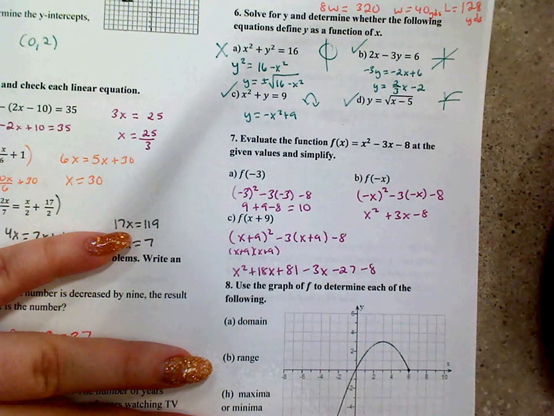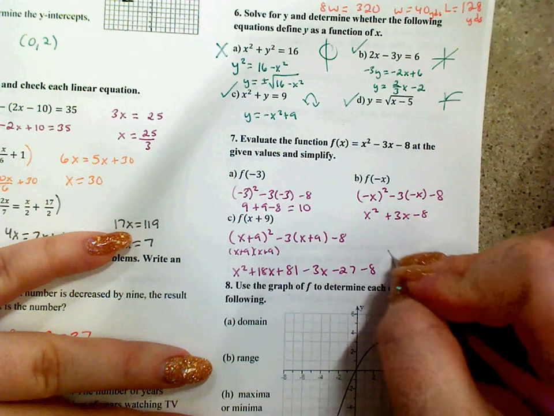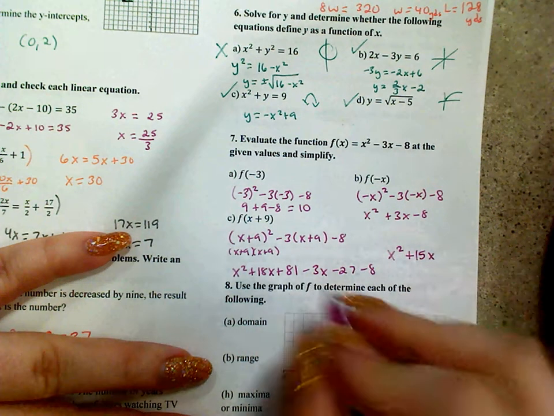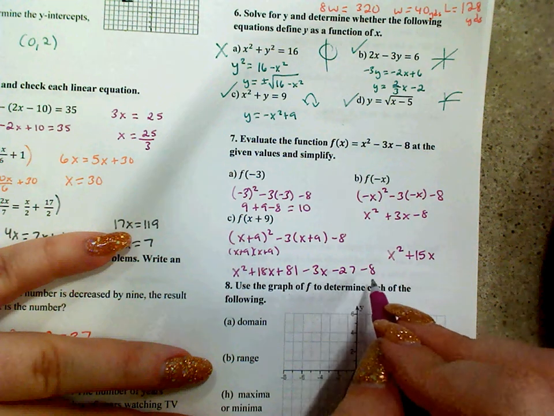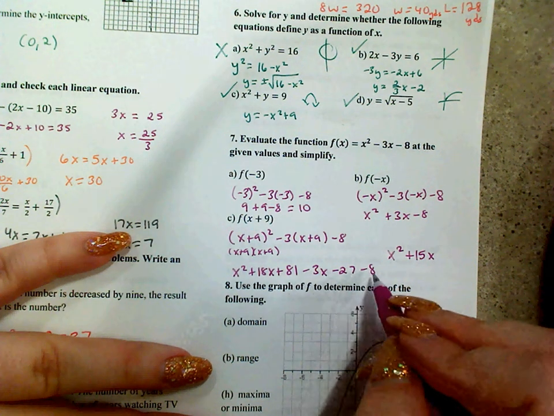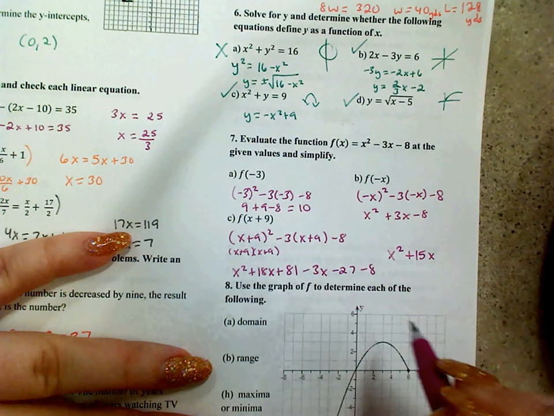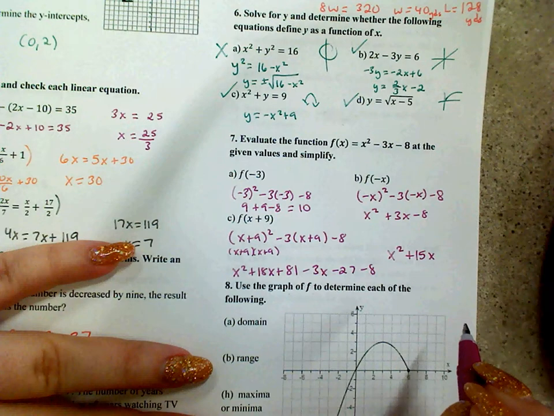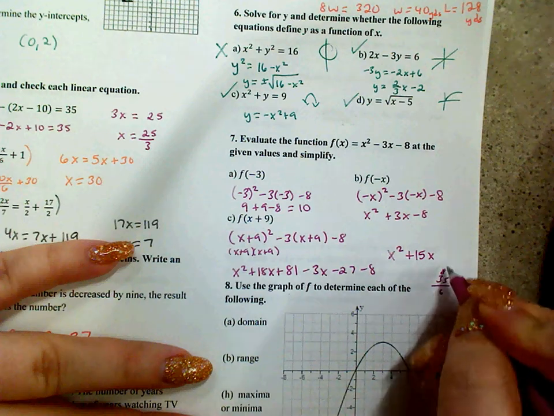And then we combine like terms. So the final answer is going to be x squared plus 15x plus 81 minus, let's see, that's 35. Yeah, 35. 81 minus 35. Oh, 6, so then, yeah, 7. Okay, so 46. So plus 46.